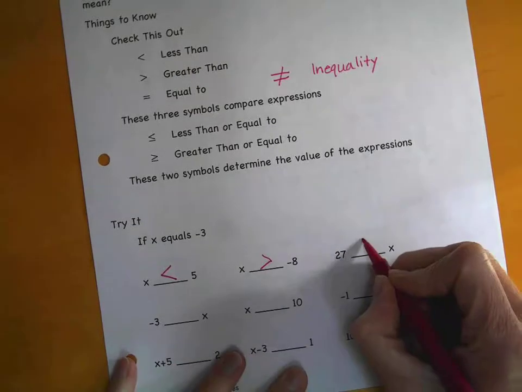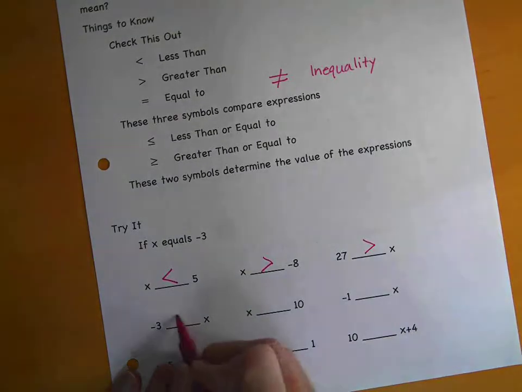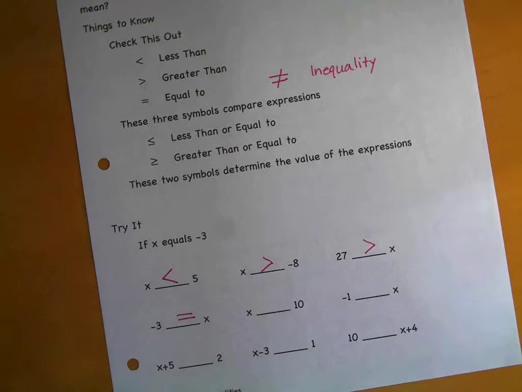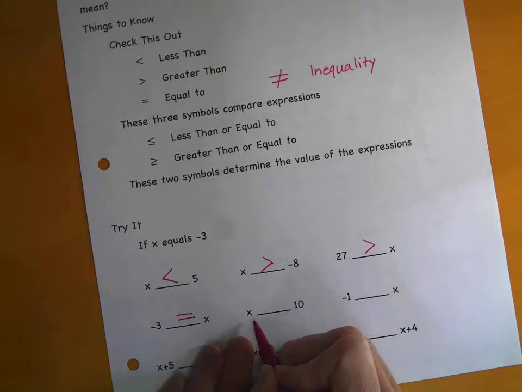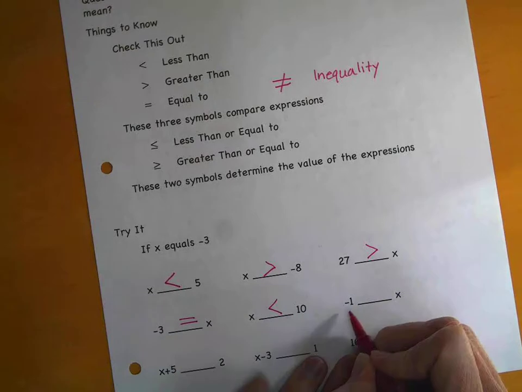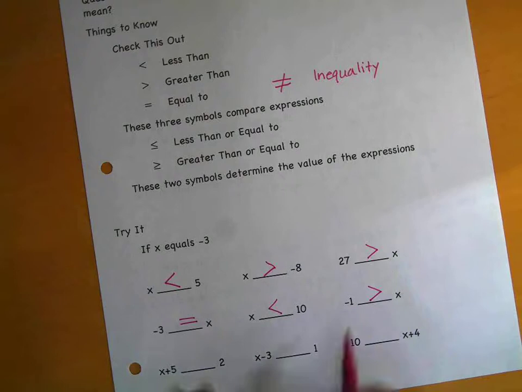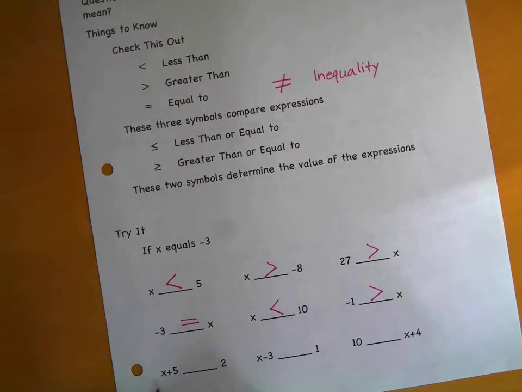27 is greater than -3. -3 is equal to -3. -3 is less than 10. -1 is greater than -3 because -1 is closer to 0. -3 plus 5. So I have three negatives, 1, 2, 3.